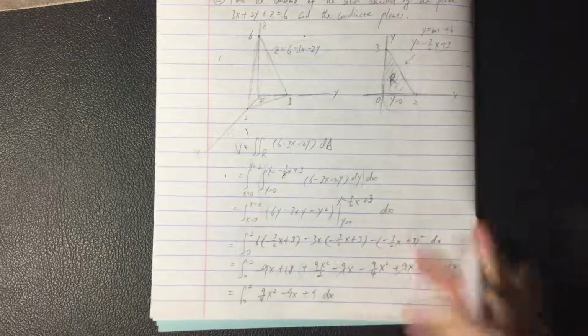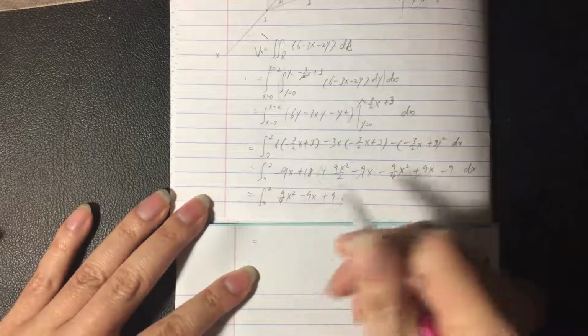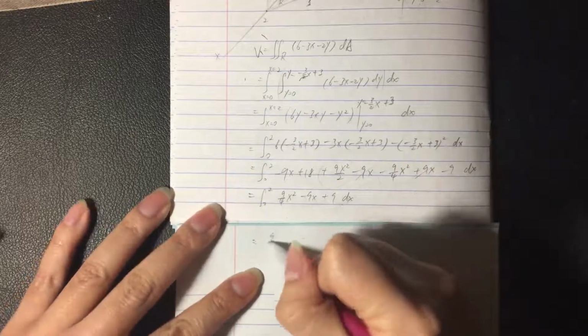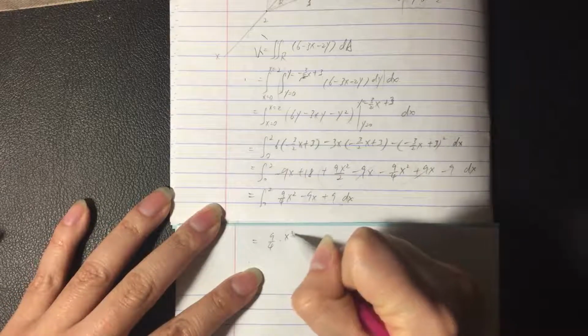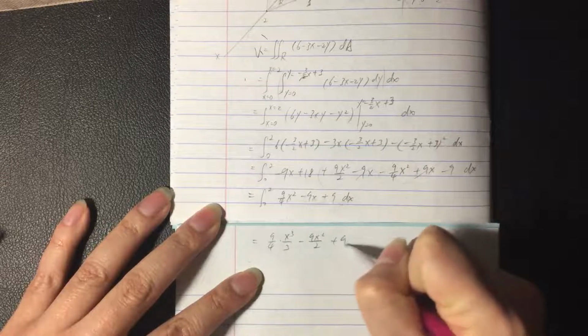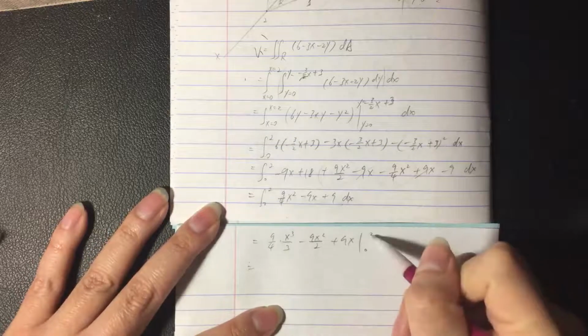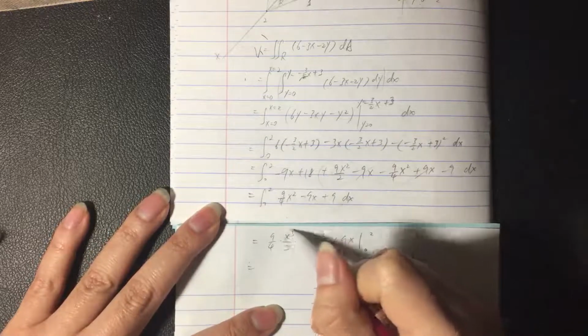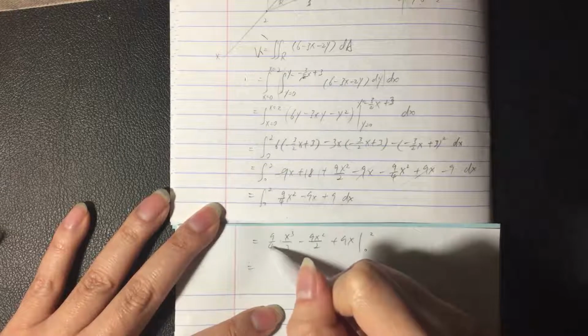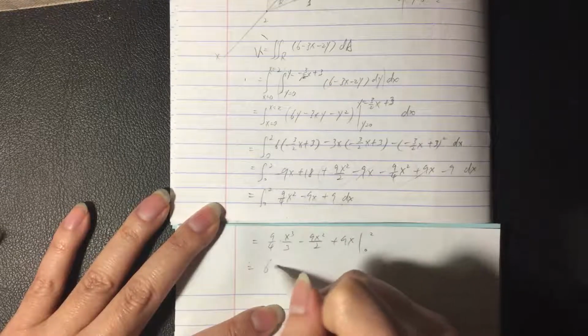Then take an antiderivative. I get 9 over 4 times x cubed over 3, minus 9x squared over 2, plus 9x, evaluated from 0 to 2. If I plug in 2, 2 cubed is 8. 8 divided by 4 is 2. 9 divided by 3 is 3. 3 times 2 is 6.